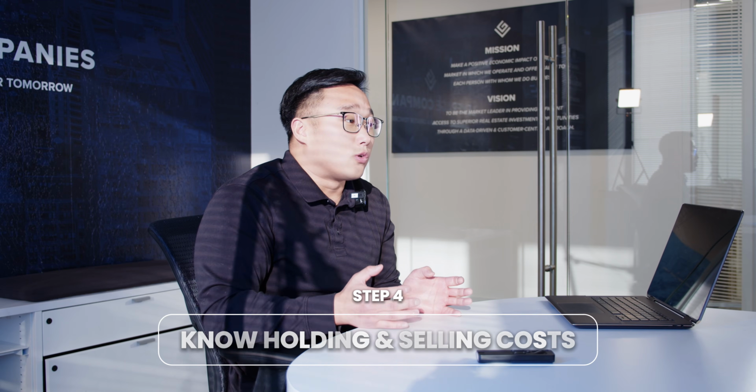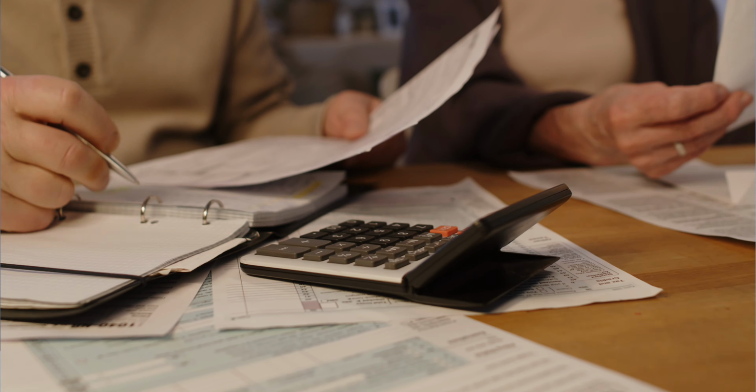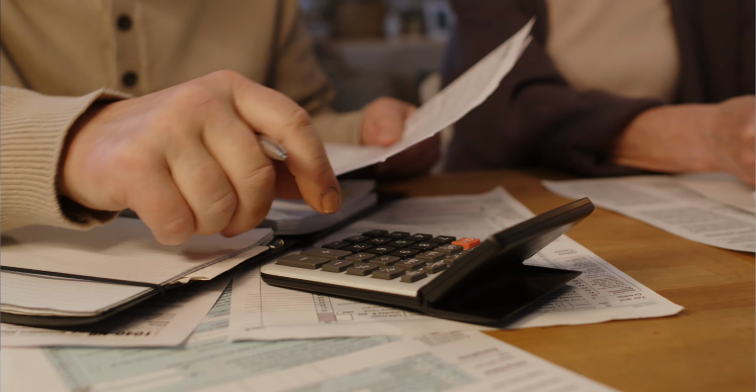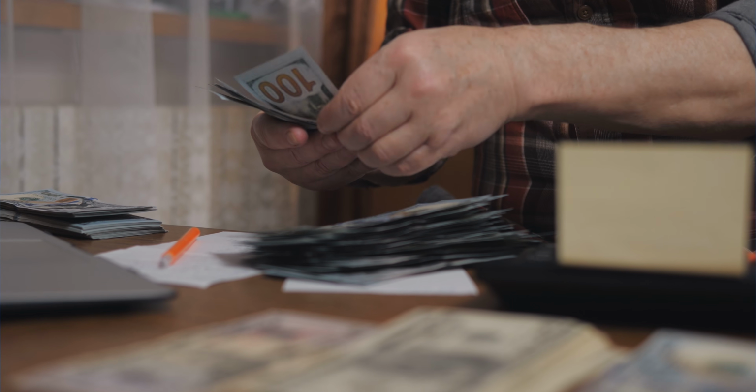There are closing costs associated with getting a deal closed, whether it be title, legal fees, appraisals. You might have to pay the lender points, origination fees. So you have to calculate that all into your total cash to close. You take all those closing costs and you take your down payment, and typically that's what you're going to need to bring to the closing table in order to actually purchase the property.